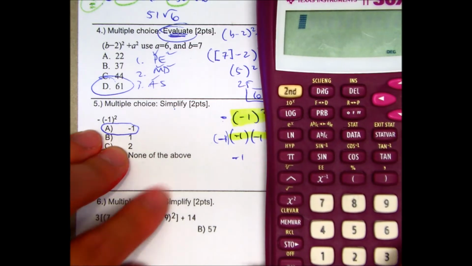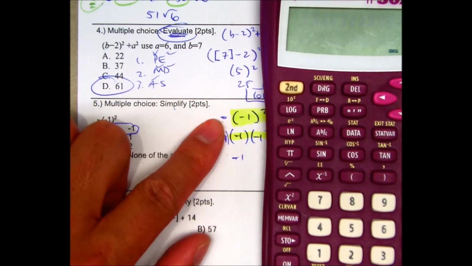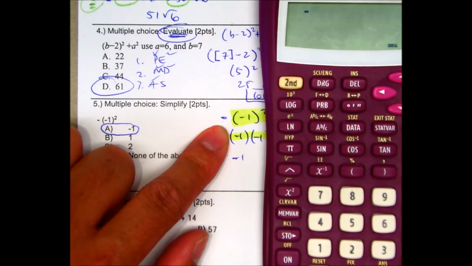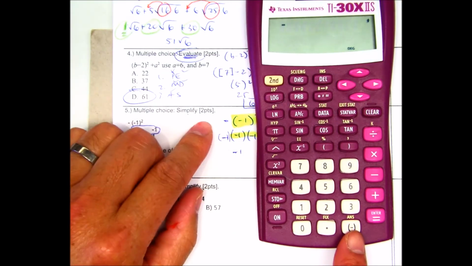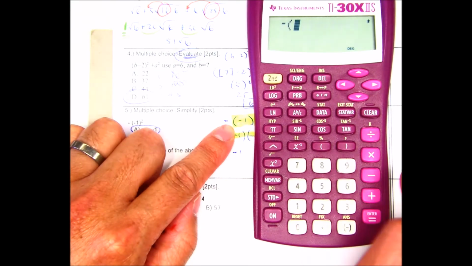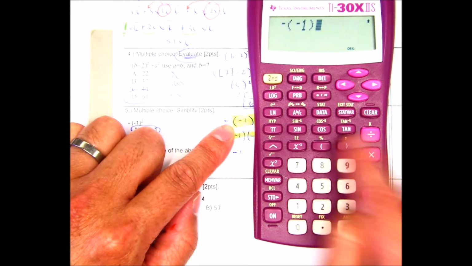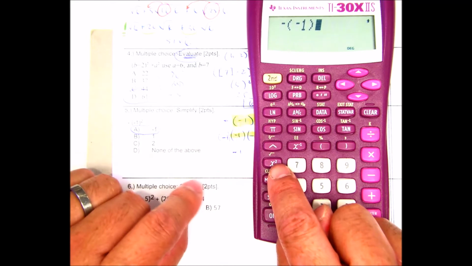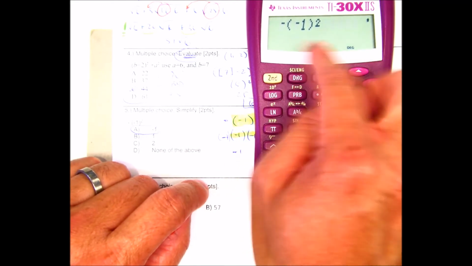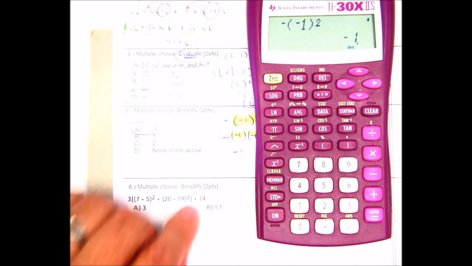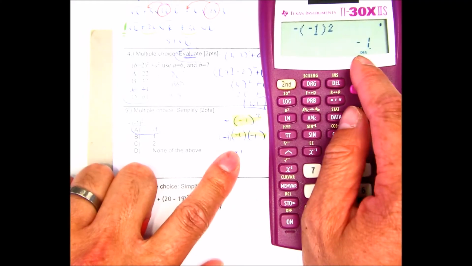Okay, I'm going to choose -1 first. Let's see if I can do math type. So that's a negative sign. Notice how I pressed, zoom out a little bit. This is the negative sign, this is the subtraction sign, parentheses, -1, and then power of 2 is this button. So this calculator has math type, which means you can actually see that in the calculator, and you see that we got the same answer of -1.